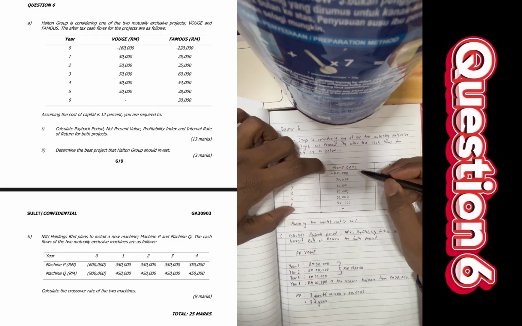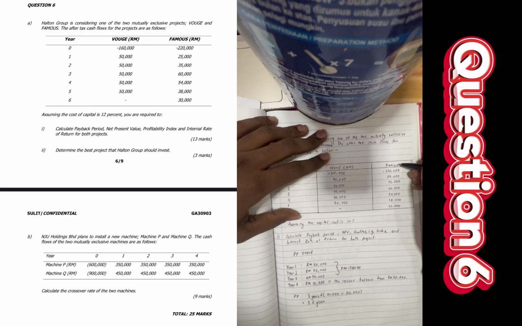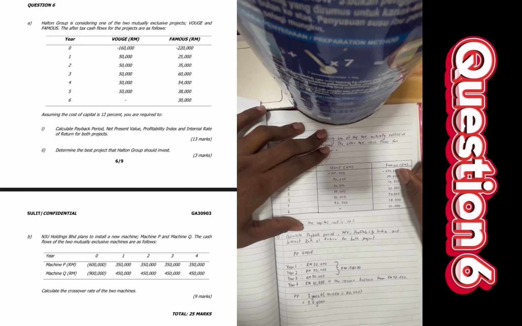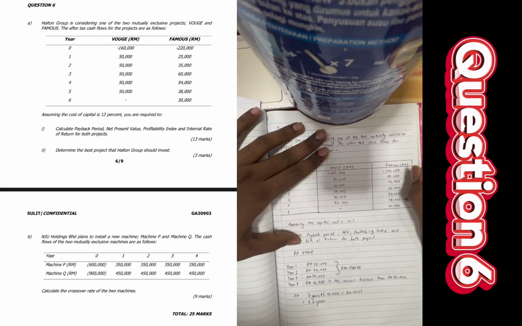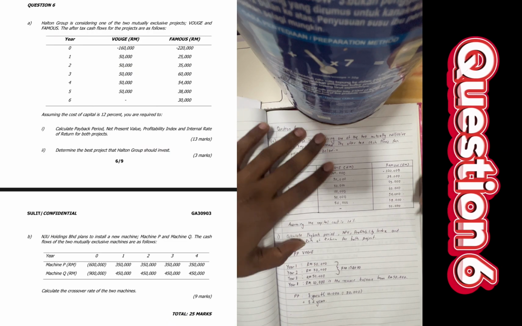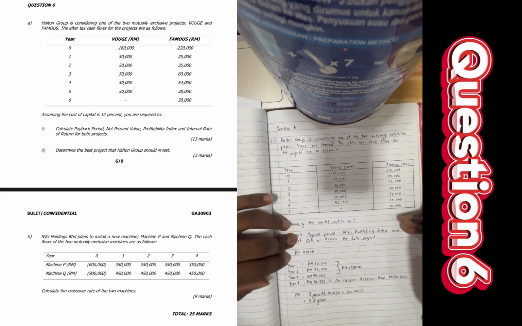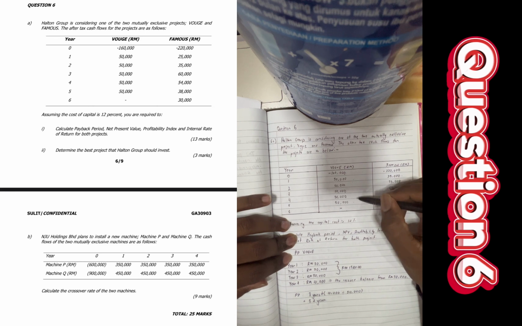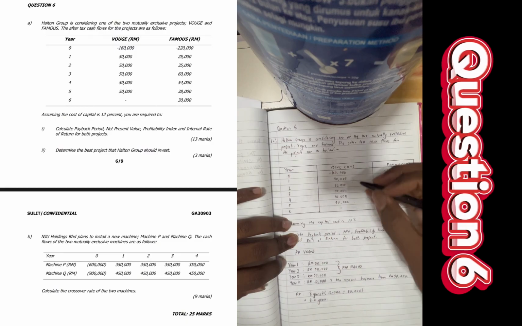And the famous, what do you call that, cash flow: year 1 is 25,000, year 2 was 35,000, 60,000 for year 3, 54,000 for year 4, 38,000 for year 5, 30,000 for year 6. So basically, when we start the payback period for Vogue, we have to calculate from year 1 to year 2, year 2 to year 3, year 3 to year 4.